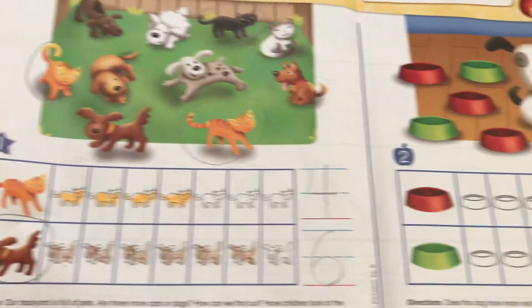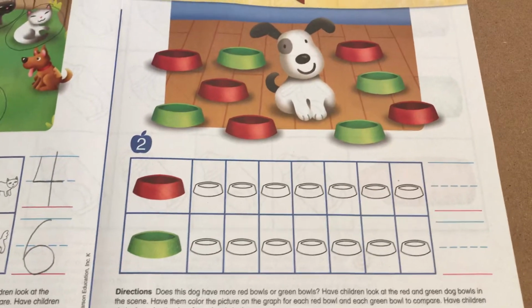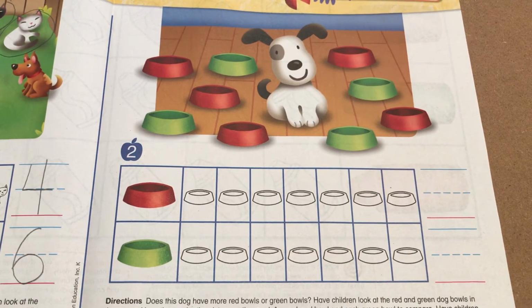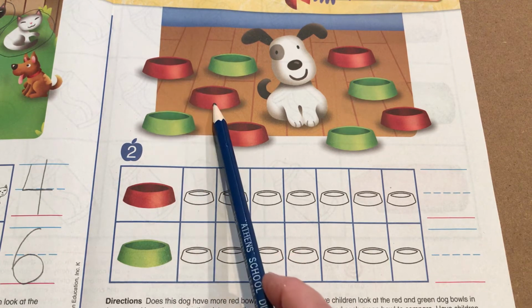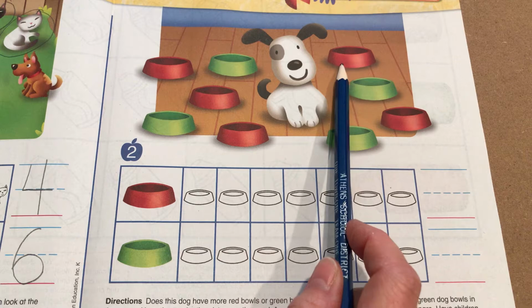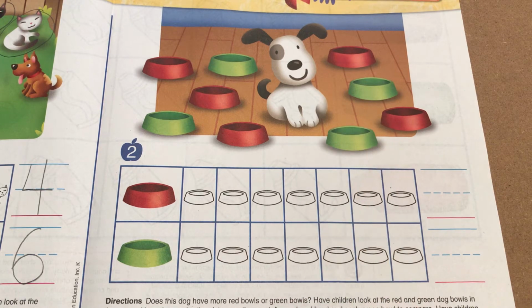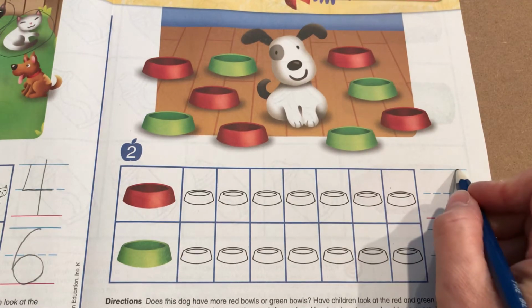Let's do one more together. This time I have dog dishes. So let's start with the red. I think we'll be able to see red very plainly compared to the green, so let's just count red dog dishes. 1, 2, 3, 4, 5. Over here we're going to write a 5.